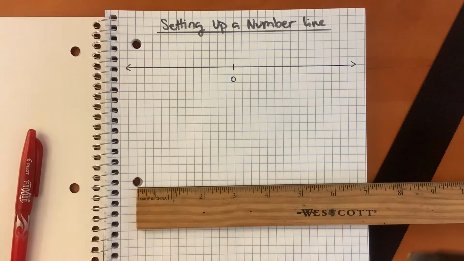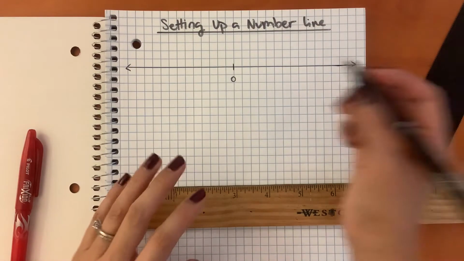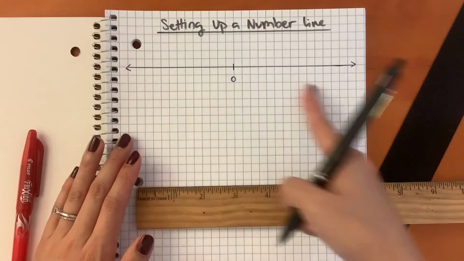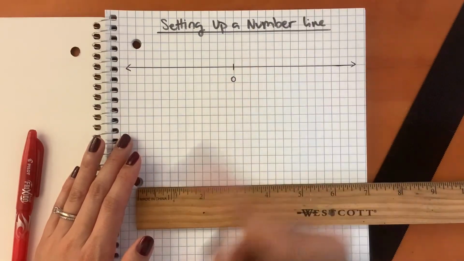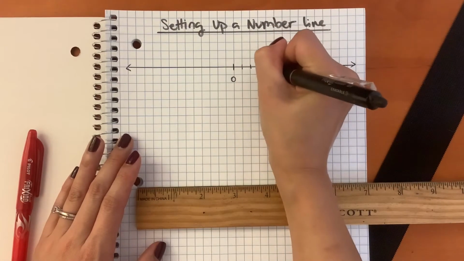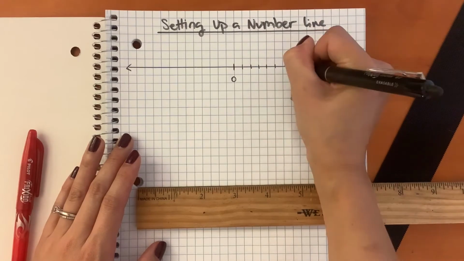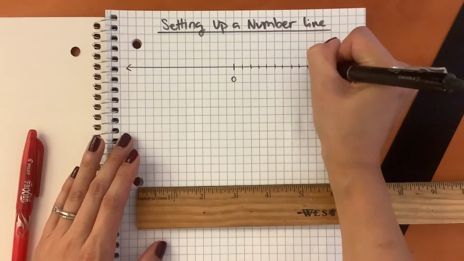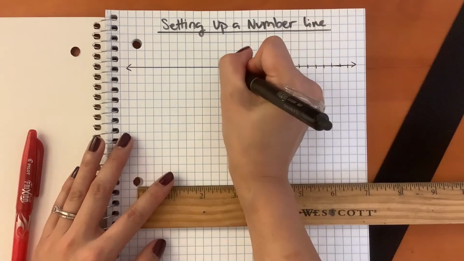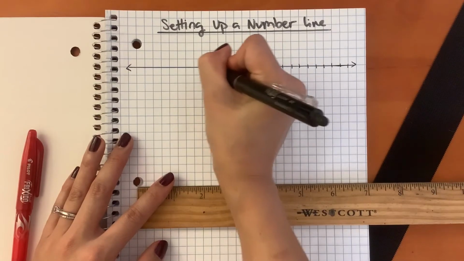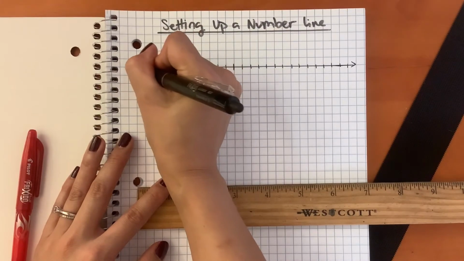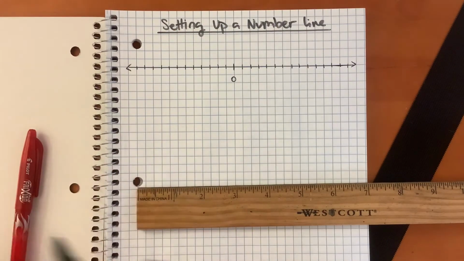Okay, the next thing that you want to do when you're setting up your number line is you're going to want to put these lines to show where the numbers are going to go. And again, because you have graph paper, you can use these lines to make sure that all of your marks are evenly spaced. So for this one, I'm just going to put a little mark every time we have a line on our graph paper. And I'm going to do that on both sides of 0. So it looks like that.